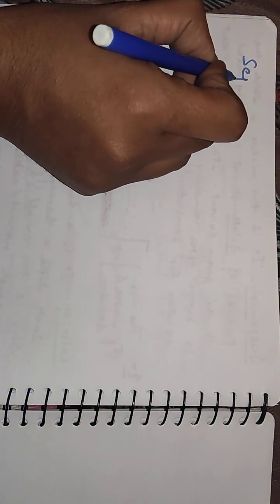Hello students, now we will discuss the separation techniques for the mixing compounds in a solution. How can we separate it? So here we just discuss the separation techniques.